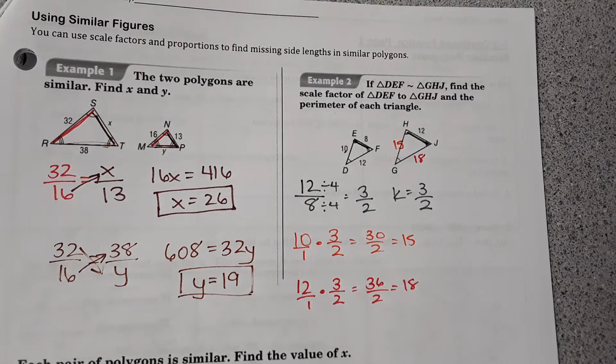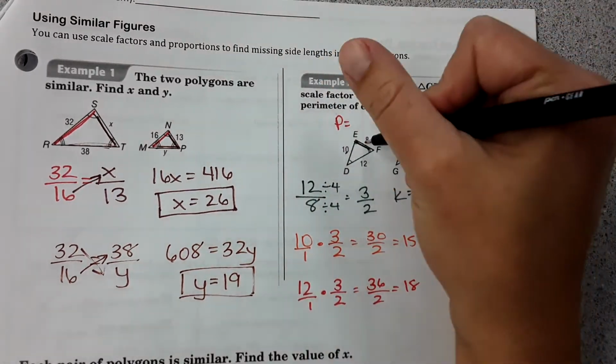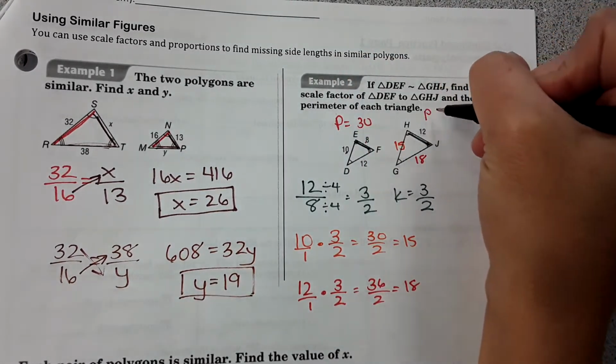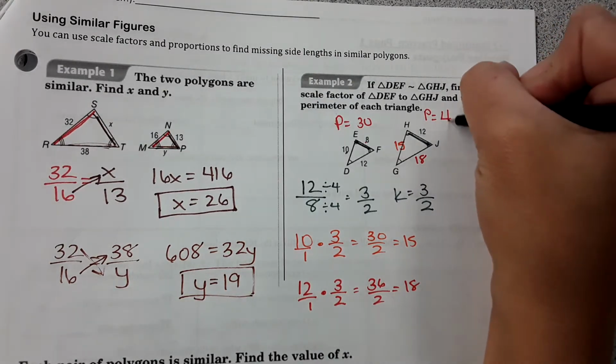It asks for the perimeter of each triangle though. So the perimeter of the first one, 10 plus 8 plus 12 is 30. And now that I have these side lengths, the perimeter of the second one, 15 plus 18 plus 12 comes out to 45.